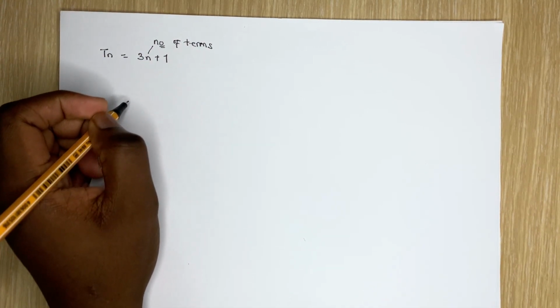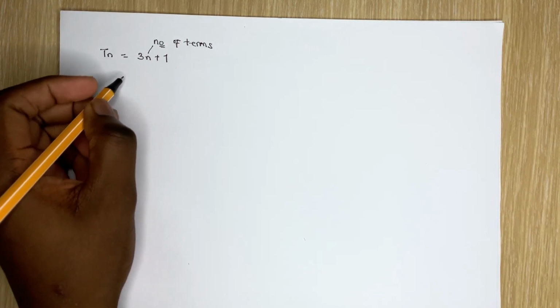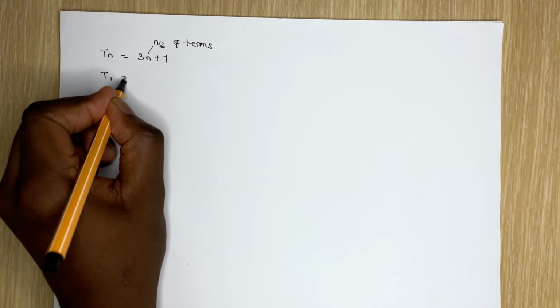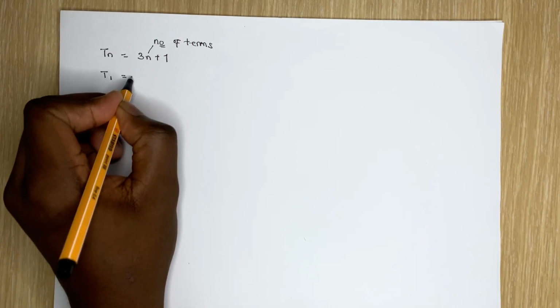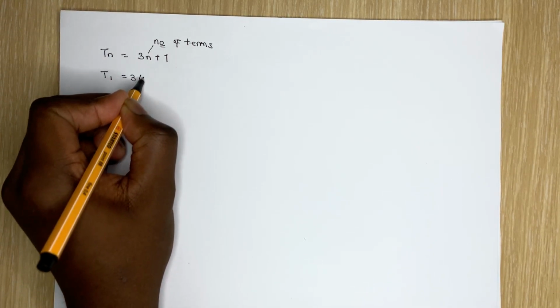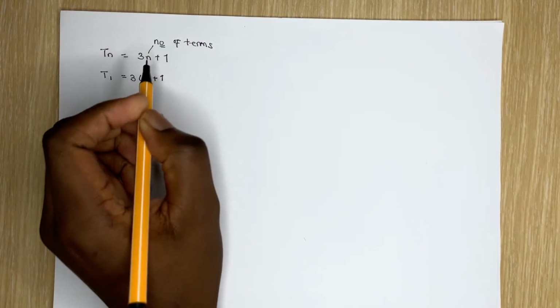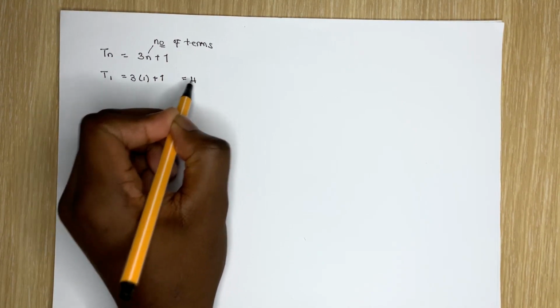So you simply substitute the number that is required. Okay, so for T1, that is the first term, you simply substitute 1 where there's n. So it becomes 3 into 1 plus 1. And when you calculate that, that will be 4.